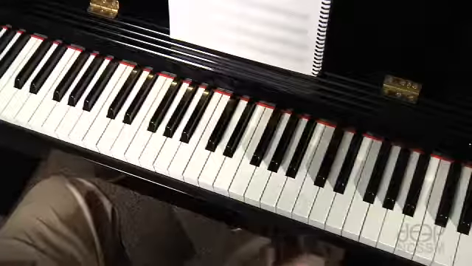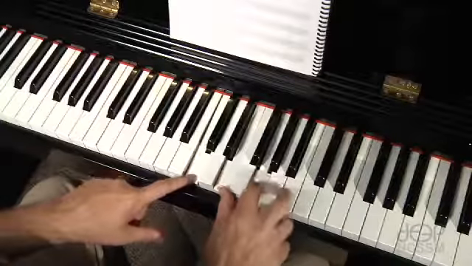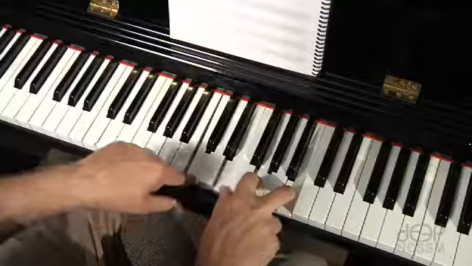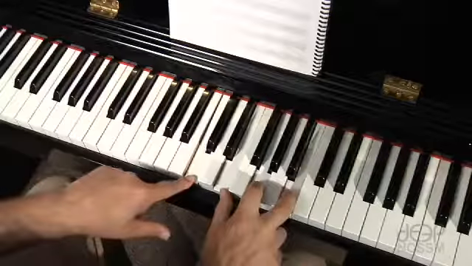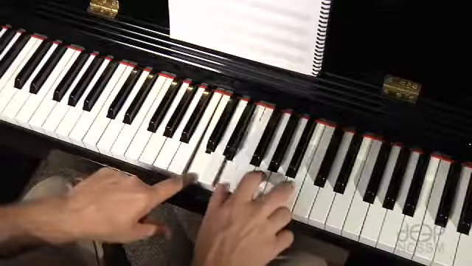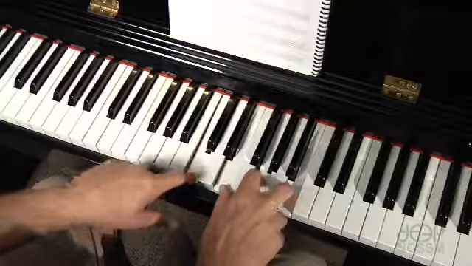Okay, so if you listen to that chord, we have the C, the E, the G, and the B natural, which gives us the major 7 chord. It's all of the notes right out of the C scale. And we get the C major 7 chord. We're going to use that chord quite a bit.